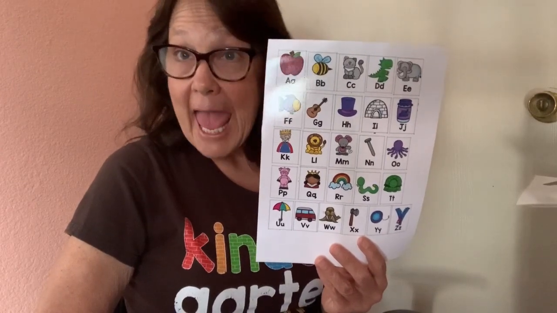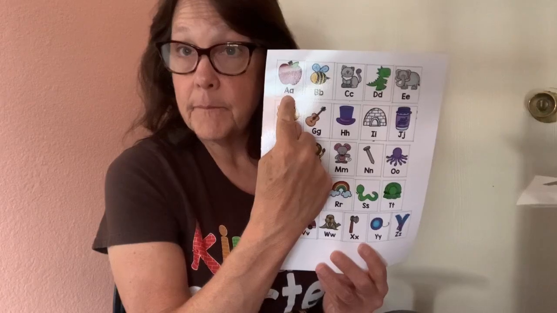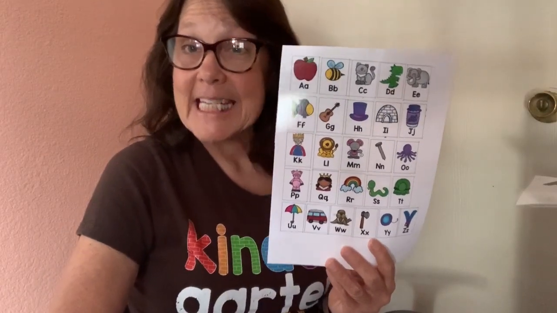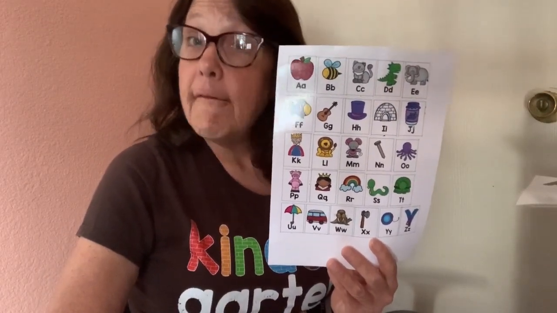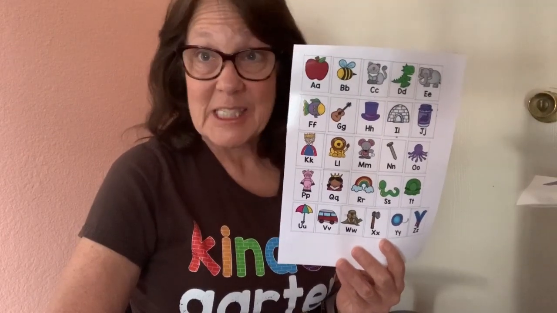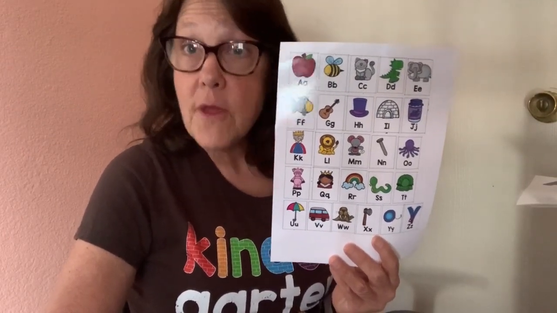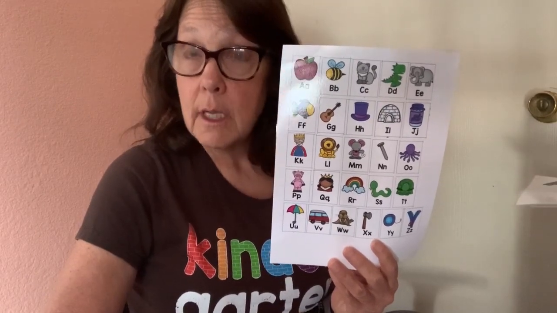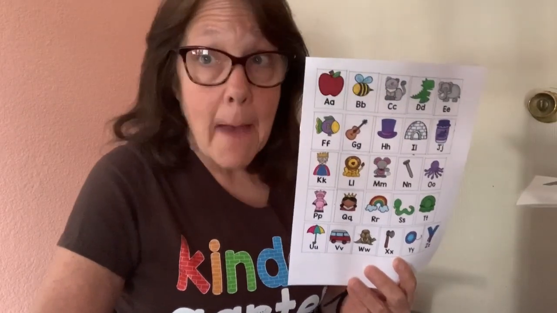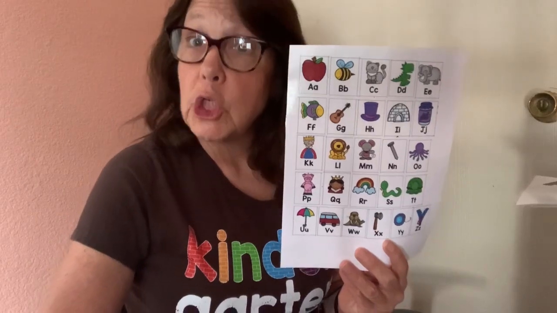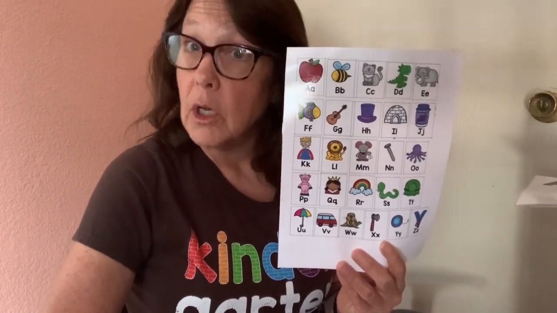The letter A is the first letter in the alphabet. And the letter A is a vowel. A vowel is a very special letter because a vowel has more than one sound. And you can't make a word without using a vowel.